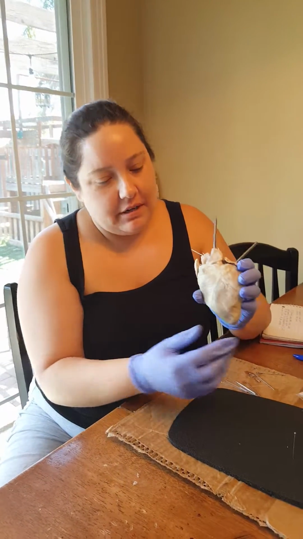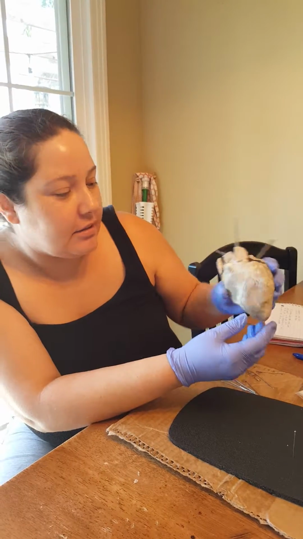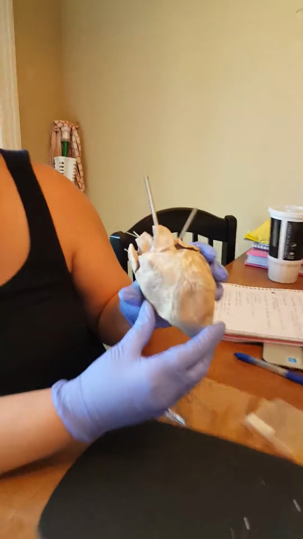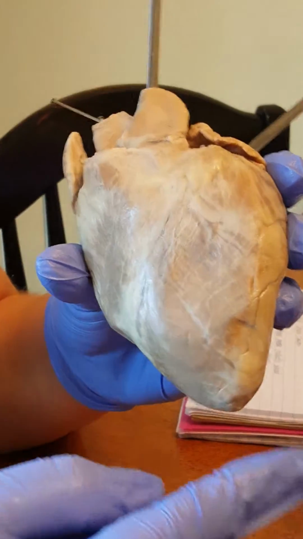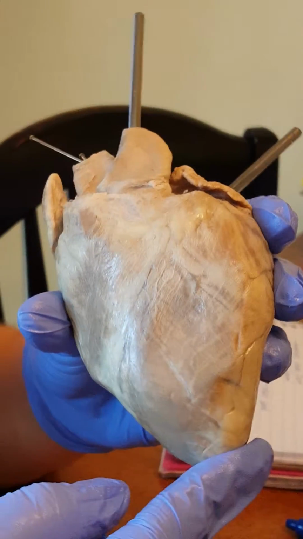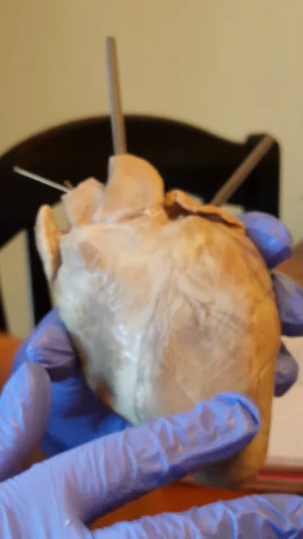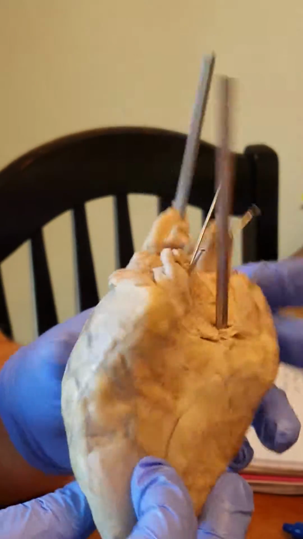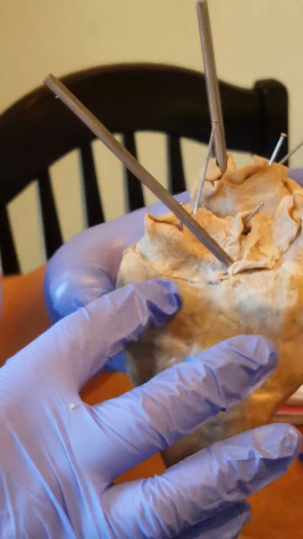This is the heart right here, and this is sort of how it sits in your chest wall. This is the apex of the heart. This is the anterior side of the heart, and this is the apex. And the base would be right through here.